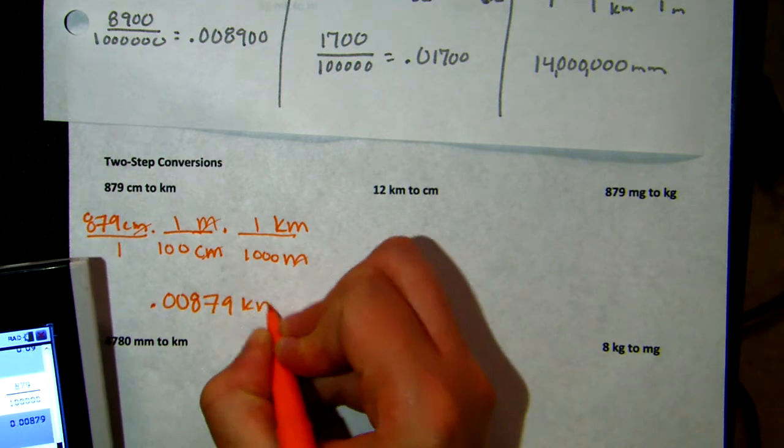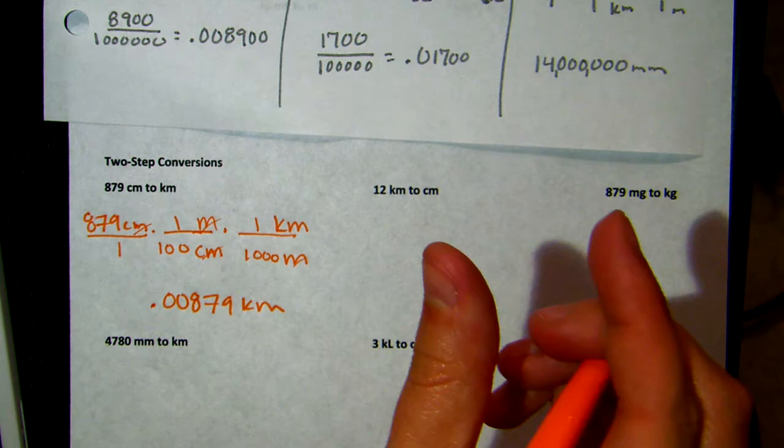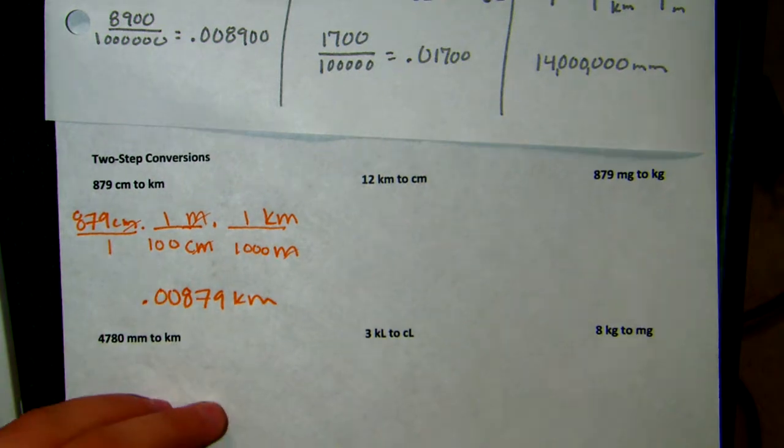0.00879 kilometers. And that makes sense to me too, because we're going from centimeters, which are that big, to kilometers, which is around a mile is the nearest thing. So we really don't expect centimeters to be that many kilometers, right? So I'm feeling pretty good about that answer too.